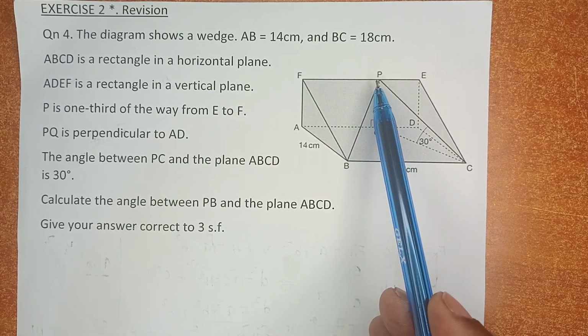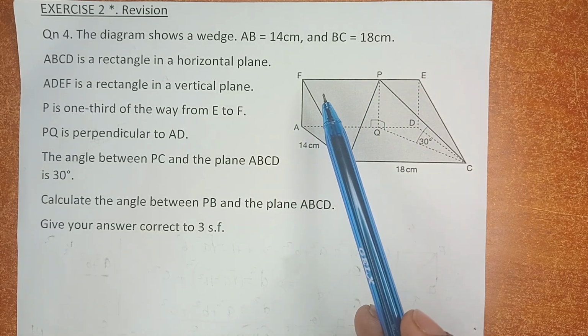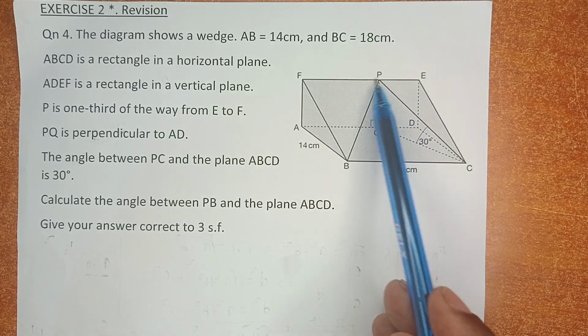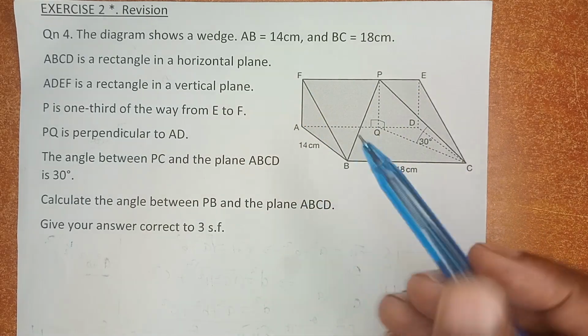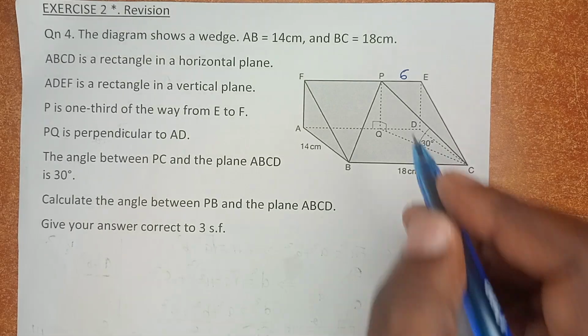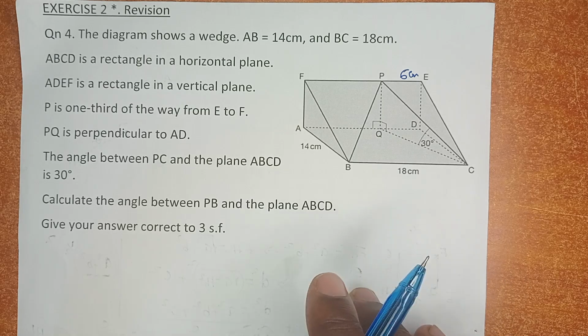And we are told that P is 1/3 of the way from E to F. How far is P from E? It is 1/3. 1/3 of 18 is 6. So we can clearly say that EP is 6 centimeters. And that is very important for us.